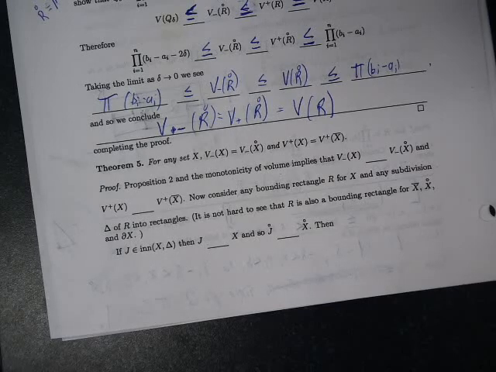Who remembers what the definition of inner volume is? So v minus is supposed to be like an underestimate, right?